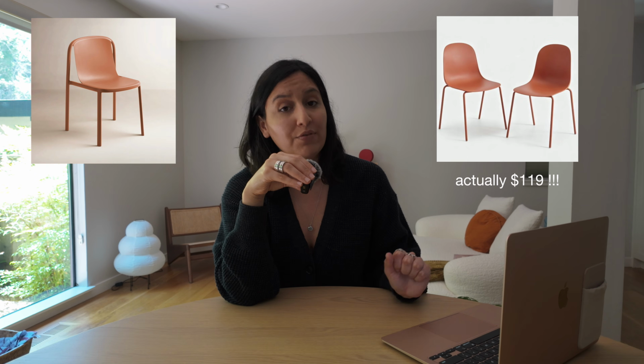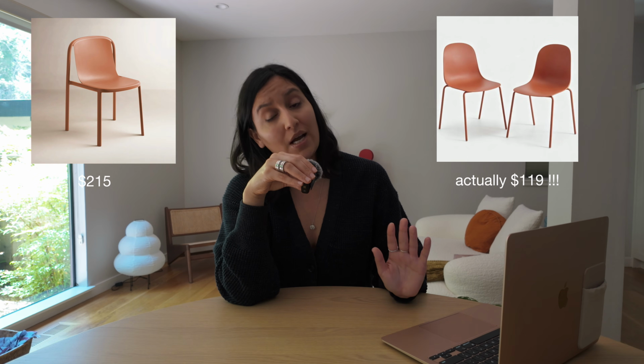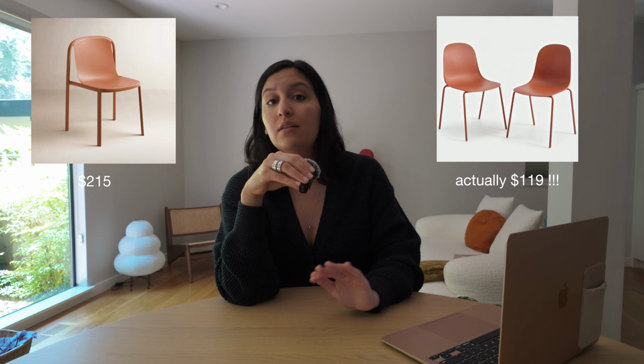Again on Amazon, not sponsored, I was able to find a set for $129. Two for $129 versus one for $215. I think that's a steal. And again, decent reviews. I'm currently sitting on one of them. They're super comfortable. At least to me, they don't feel cheap and they don't look cheap either.